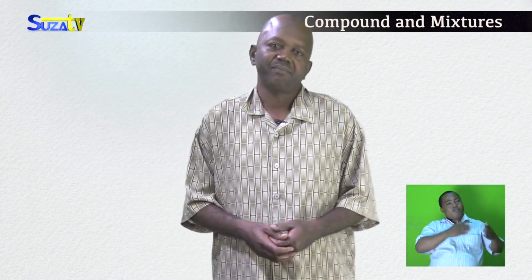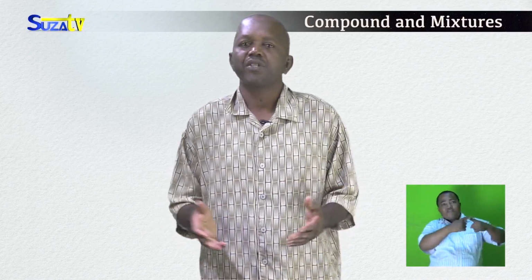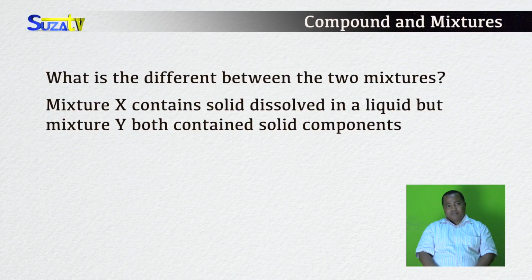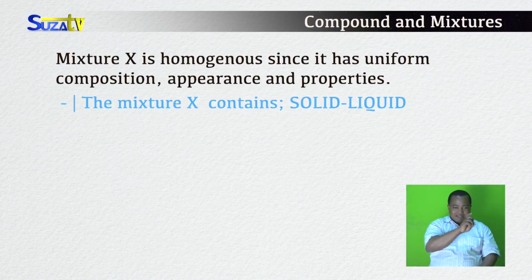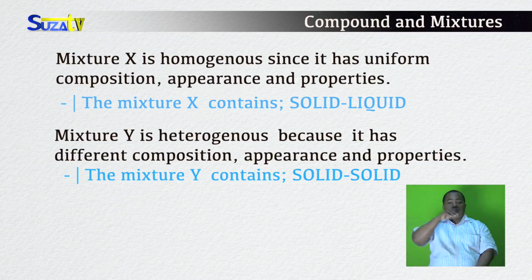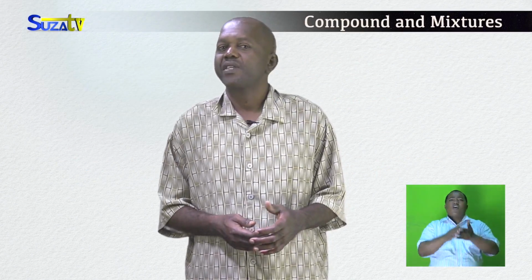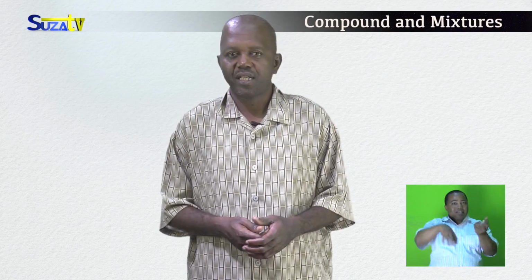My dear students, what is the difference between the two mixtures? Mixture X is homogeneous since it has uniform composition, appearance, and properties. But mixture Y is heterogeneous because it has different composition, appearance, and properties. Dear students, which physical state are the components in mixture X?